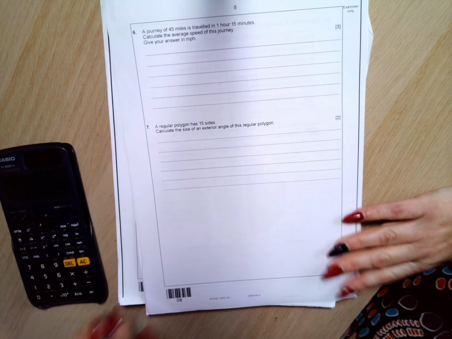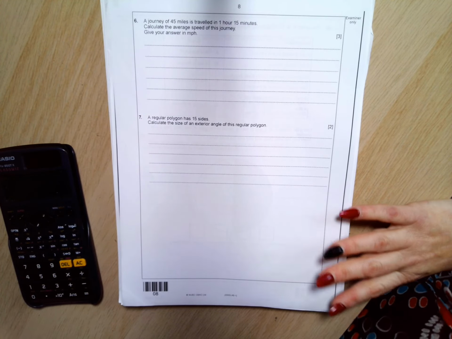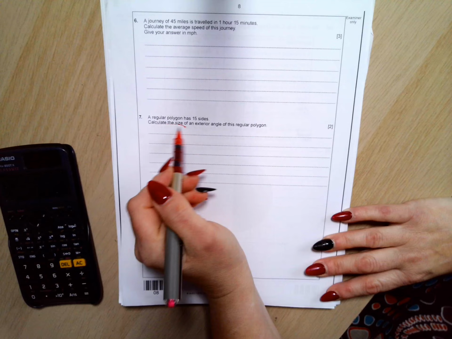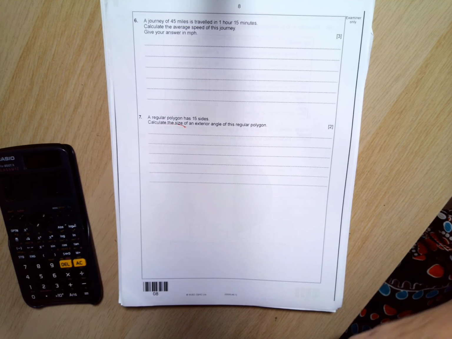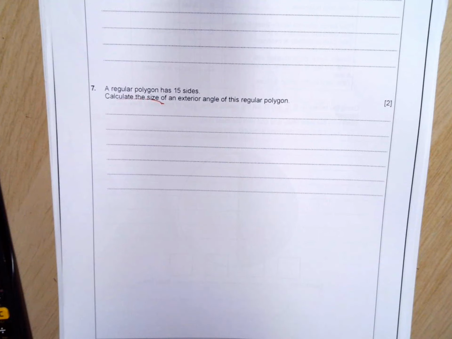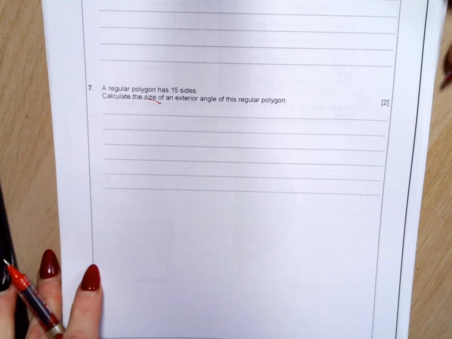Right then, so the topic link is angles in polygons. There are a couple of rules I'm going to tell you about in a minute, but first of all, I'm just going to answer this particular question. A regular polygon has 15 sides. Calculate the size of an exterior angle of this regular polygon.